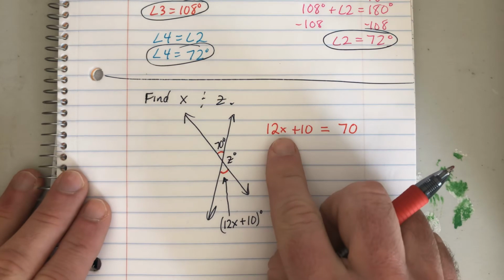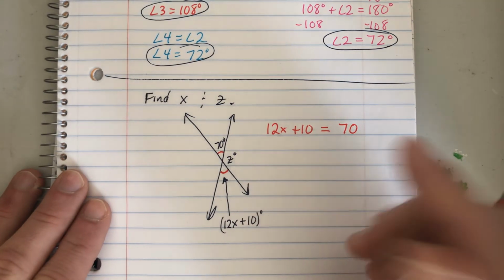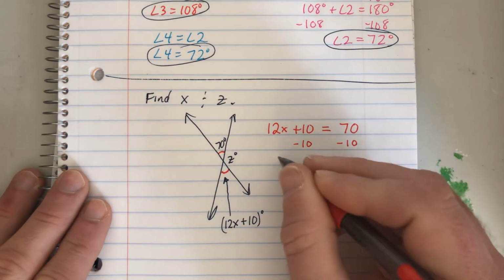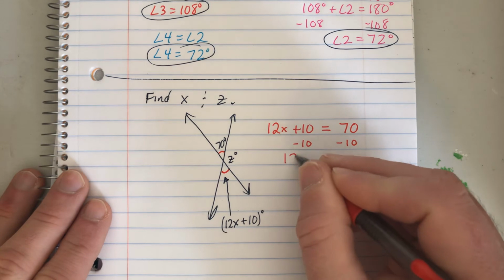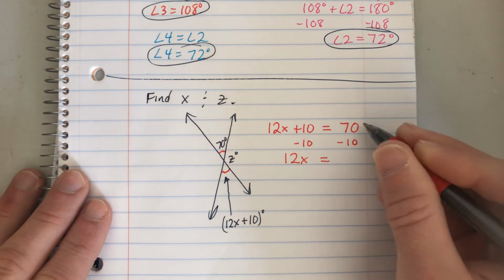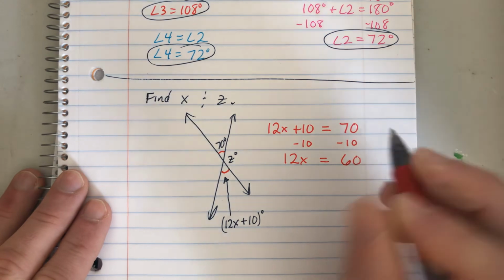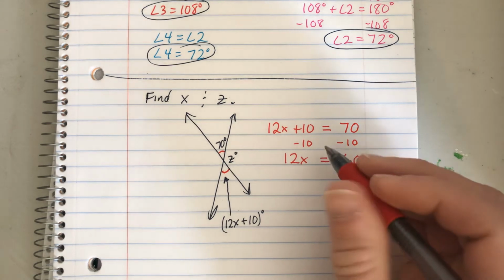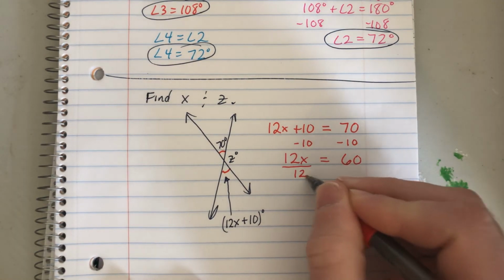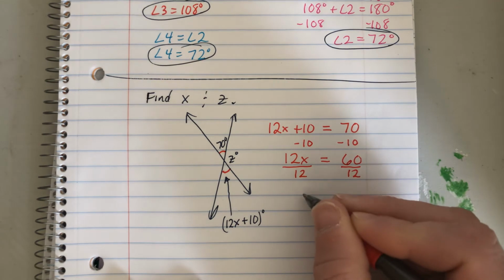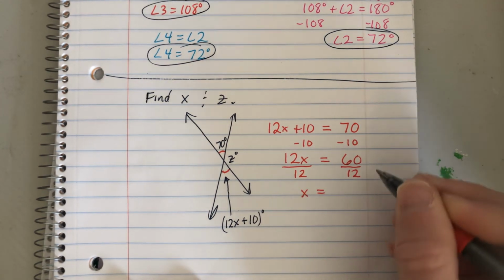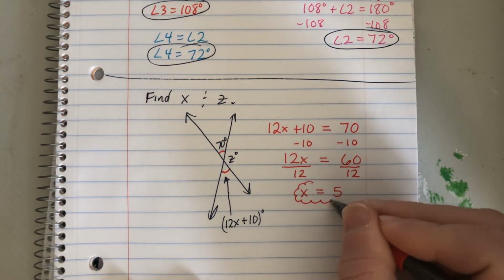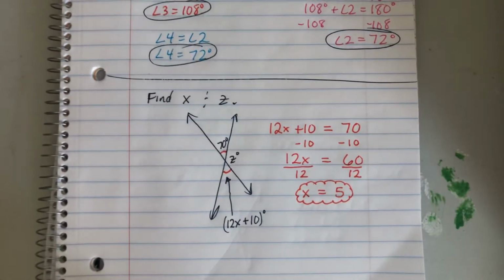Now, if we're going to try to solve for x, what do we have to undo first? Hopefully you remember we undo the addition and subtraction. So we subtract 10, and we bring down the 12x. 12x equals 70 minus 10, which is 60. And to solve for x, we have to undo the 12 that's being multiplied, so we can divide by 12 on both sides. And we get x is equal to 60 divided by 12, which is 5. So there's one of the things that we had to find, which was the value of x.